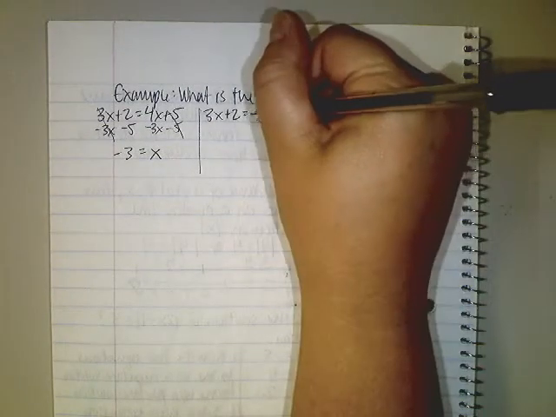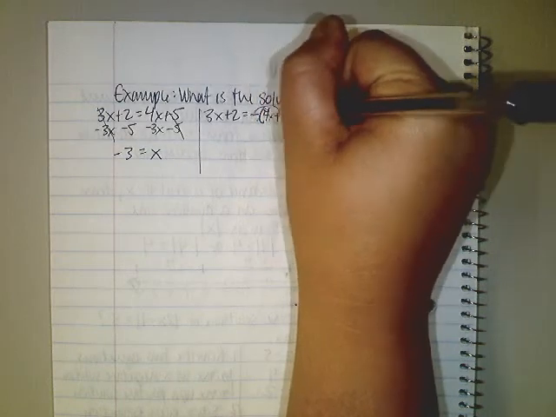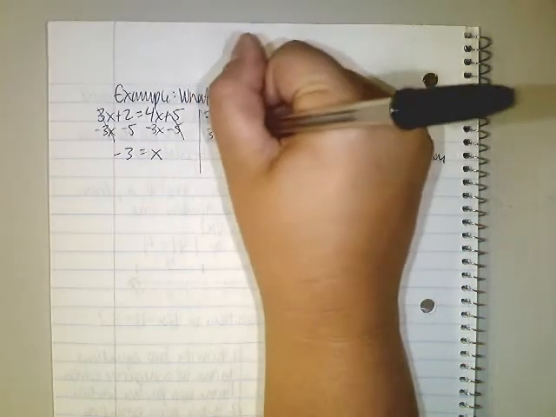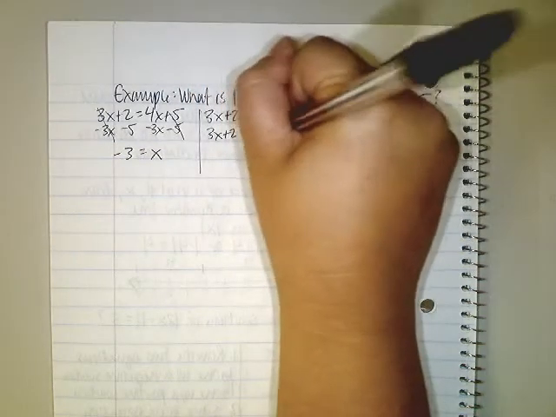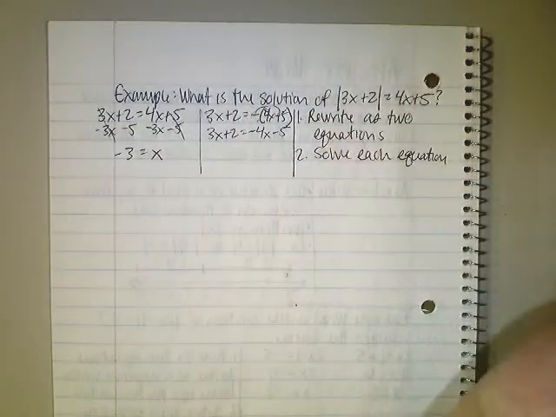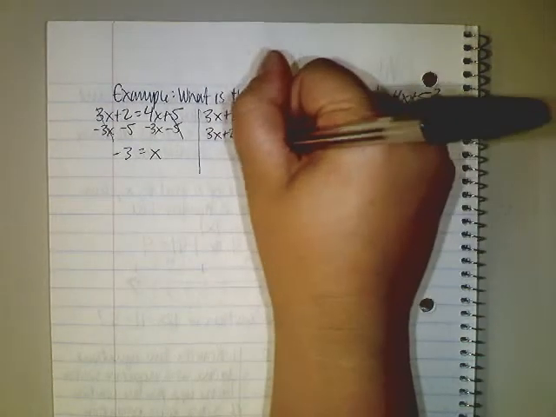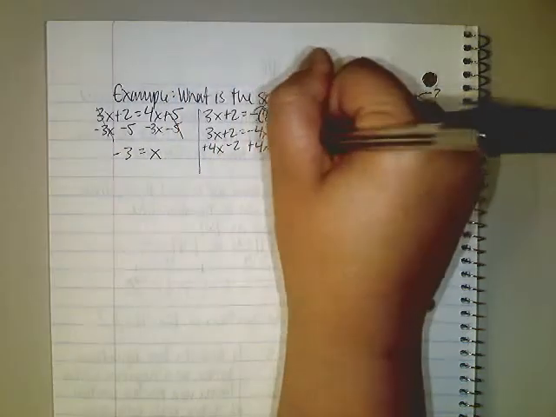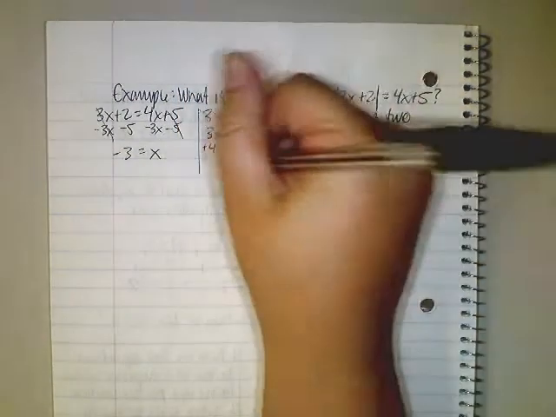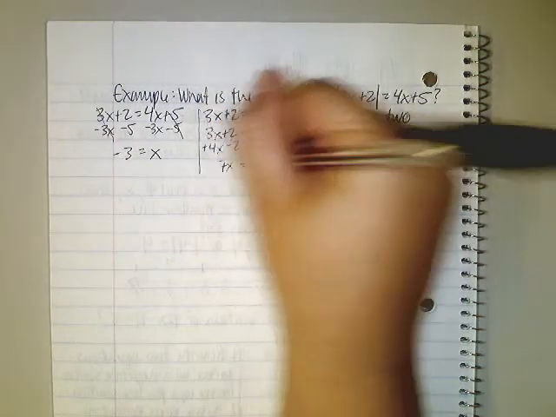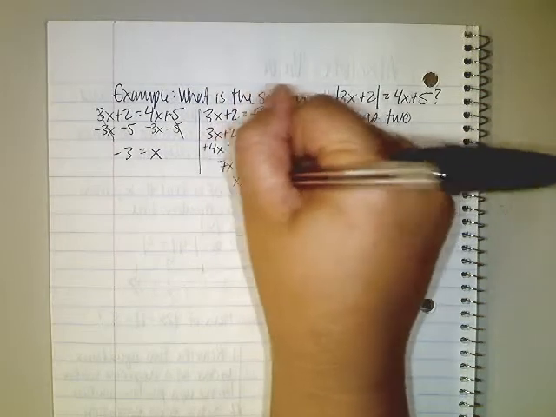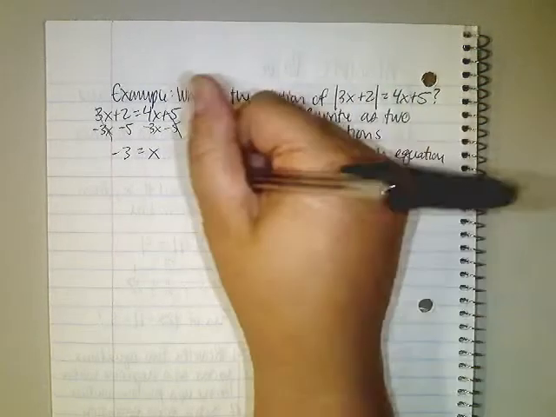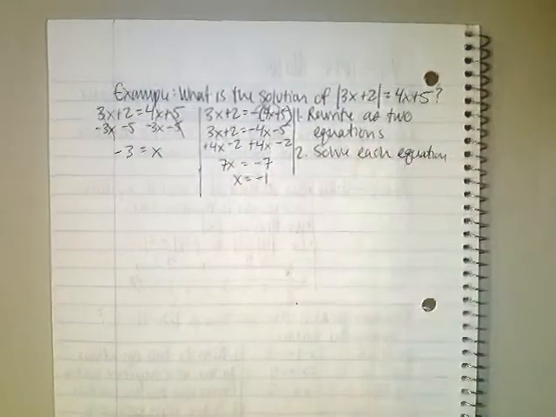For this one, I am going to first distribute my negative into my parentheses. So I have 3x plus 2 is equal to -4x minus 5. Then I'm going to add 4x to both sides and subtract 2 from both sides. So then I'm left with 7x is equal to -7. I divide both sides by 7 and I get x is equal to -1. So those are my two tentative solutions.